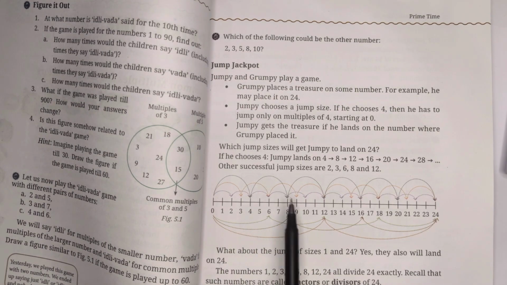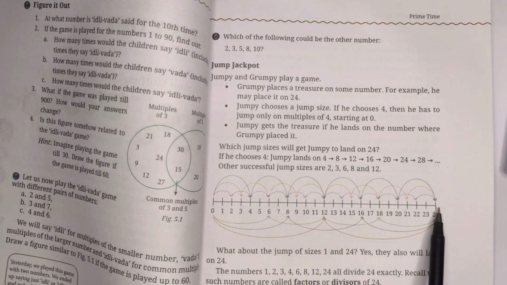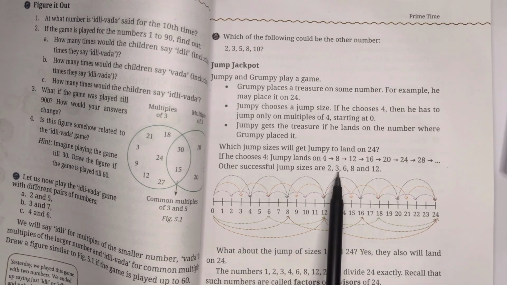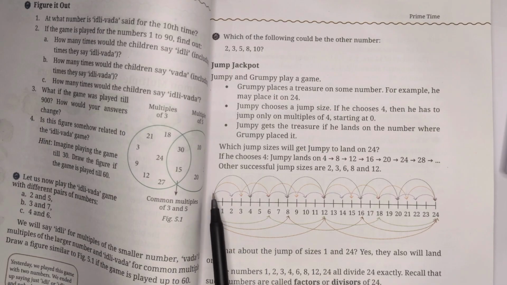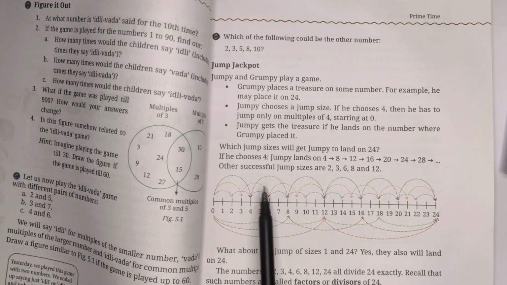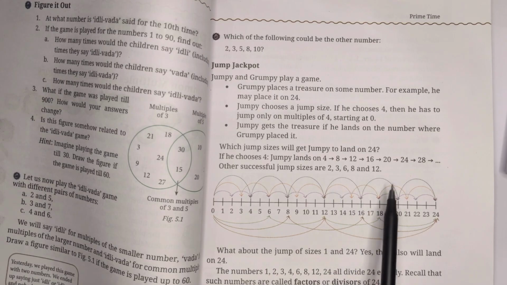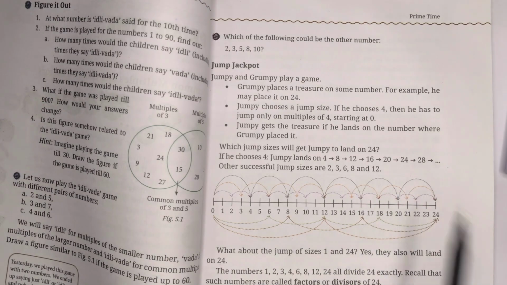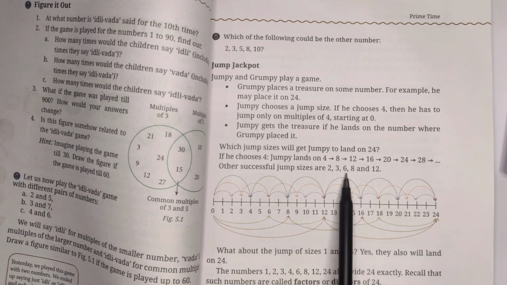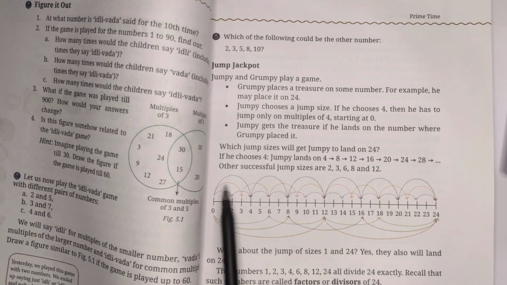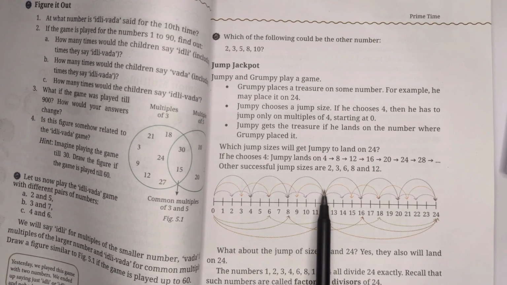2, 4, next jump on 6, then 8, 10, like that way 24. On that number also the jump is coming. If we are taking table 3, then also it will come: 3, 6, then next jump 9, 12, 15, 18, 21, then 24. If you are taking the 6 table: 6, 12, 18, then 24.